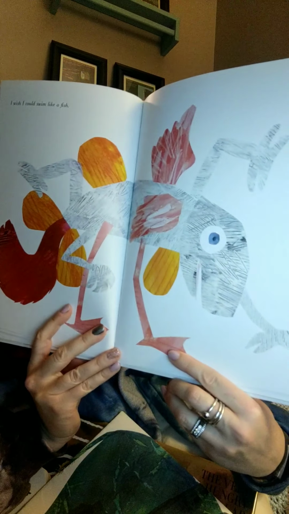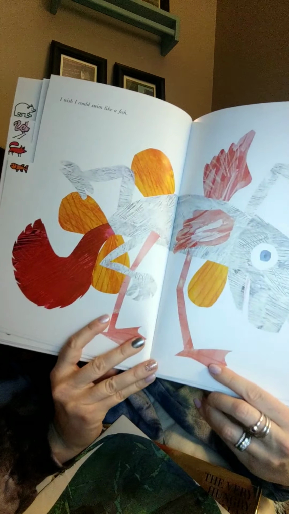I think it's interesting to see what's starting to happen to him. Why is he making all of these wishes?